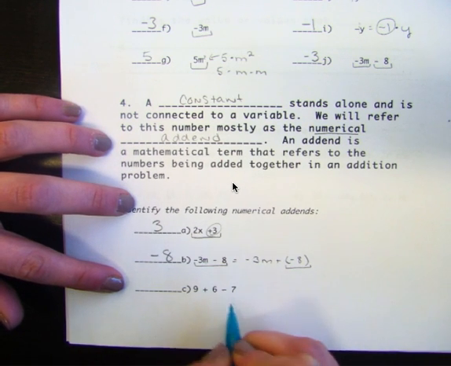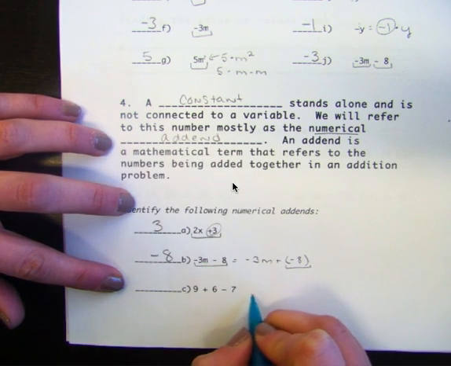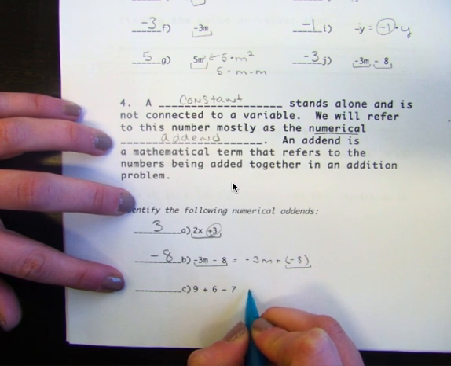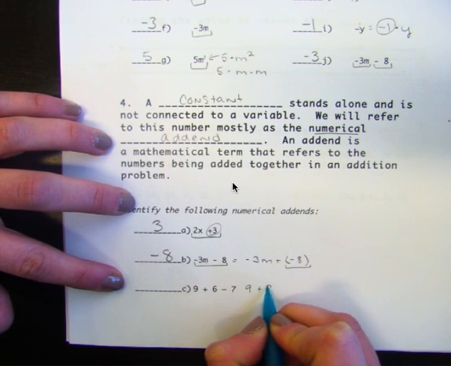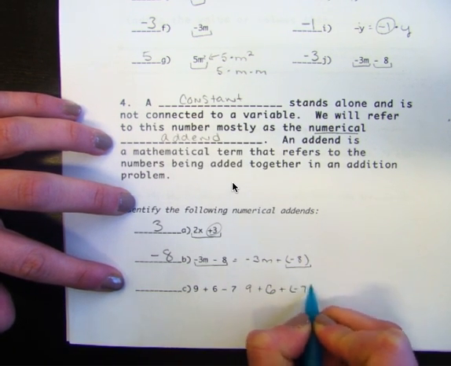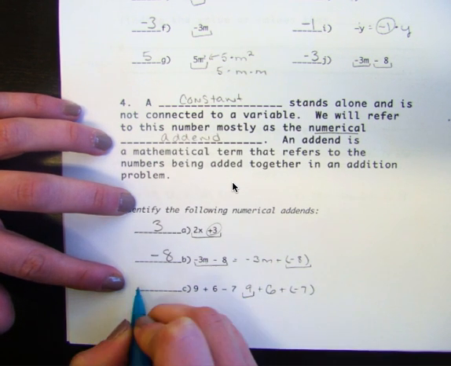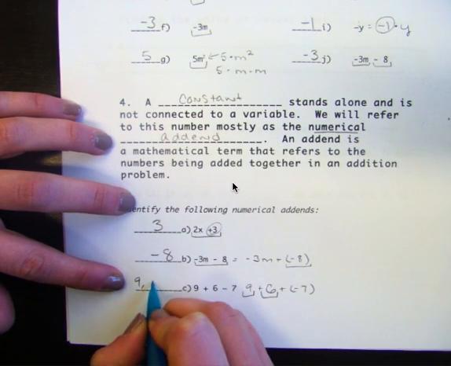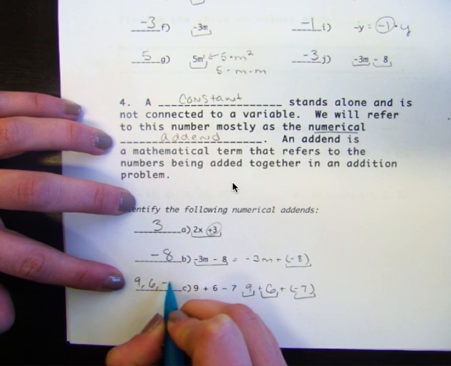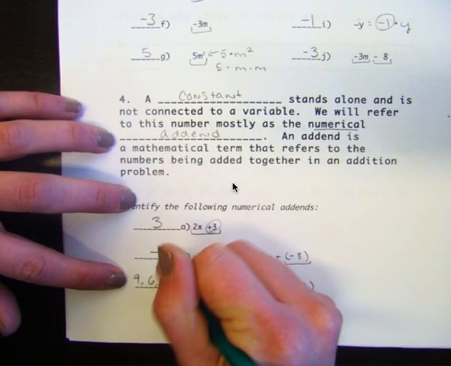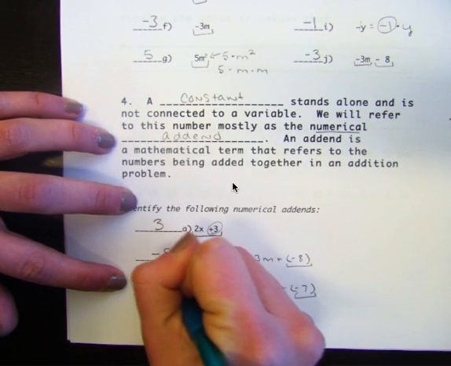And the last one, there are actually 3 different addends. But first, let's go ahead and change the subtraction to adding the opposite so we can identify the numbers that are being added together. So the numerical addends are 9, 6, and negative 7. Oops, I wrote negative 3, but I meant to write negative 7.